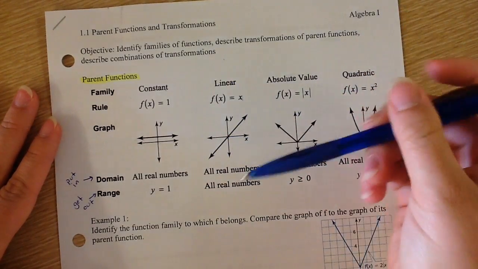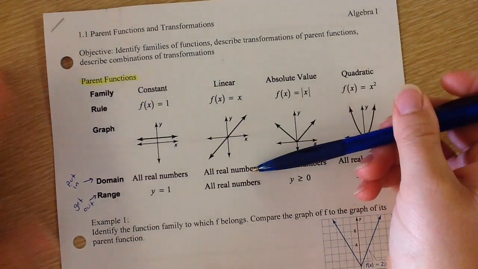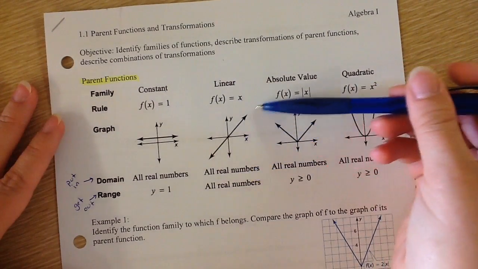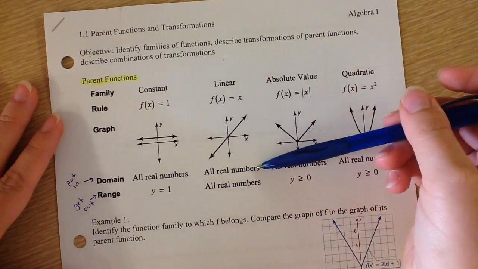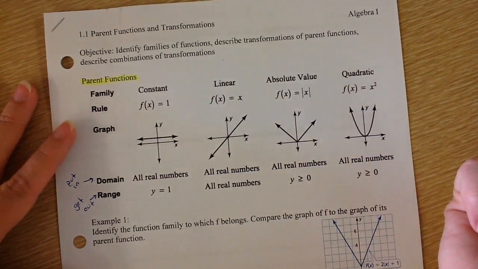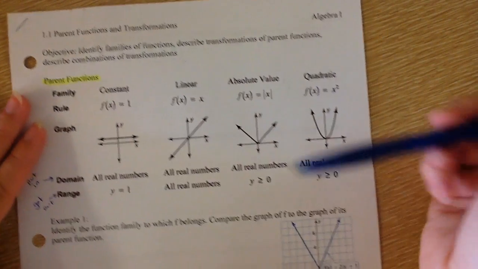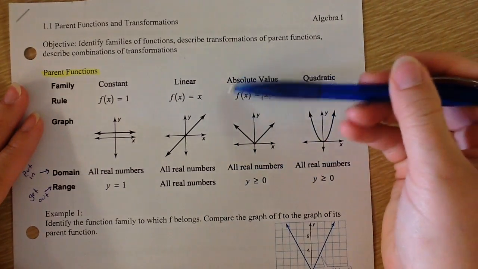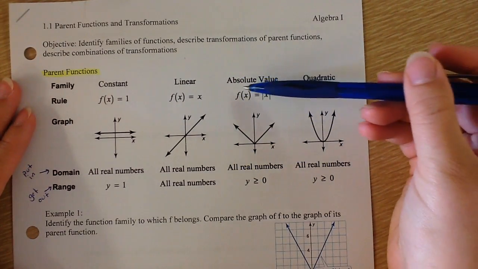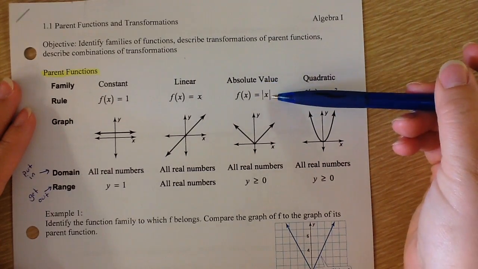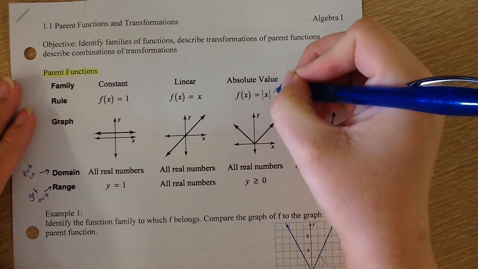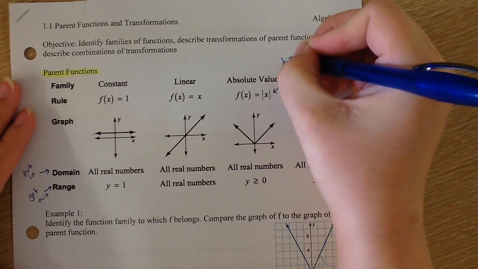This is our parent. The domain, the numbers I can put in, I can put any number I want in, and I'll get any number out. So we'd say all real numbers are our domain, and all real numbers are our range. Now we have our absolute value family. In the absolute value family, the parent is f of x equals the absolute value of x. Absolute value is just a number's distance from 0.